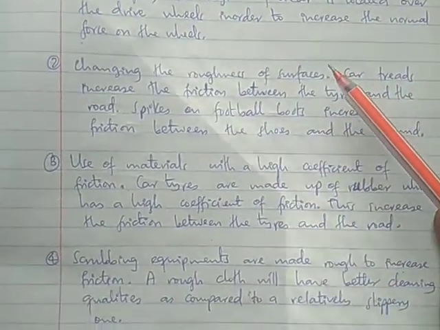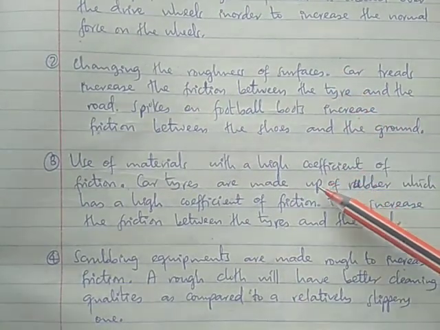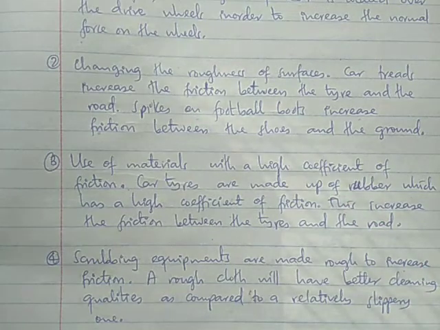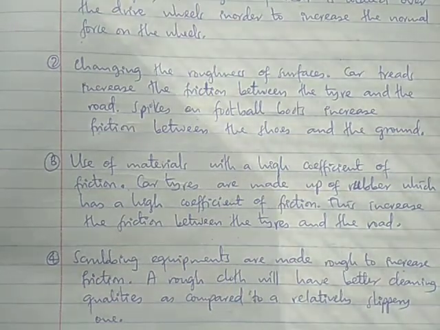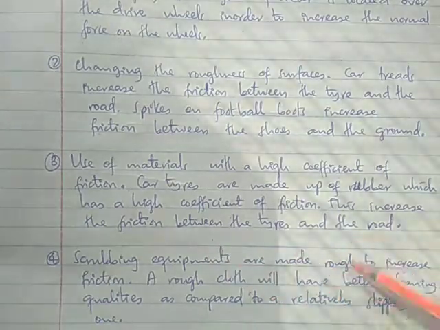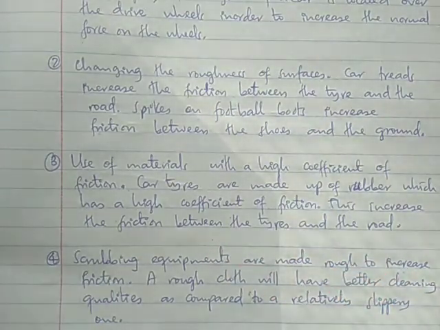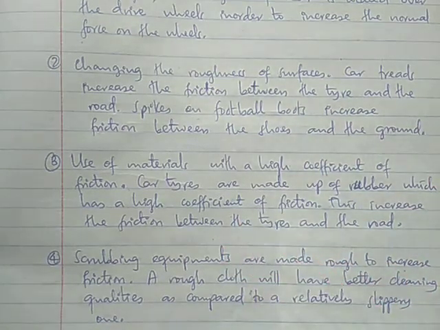Number three is the use of material with a high coefficient of friction. For example, the car tires are made up of rubber. Rubber is one among the materials which have very high coefficient of friction as compared with other materials. So this increase in friction between the tires and the road inasaidia tire kustick on the road and then kuweza kumove. Kama friction isingekuwepo, manake tire lingekuwa lina slide kwenye barabara, lina slide.